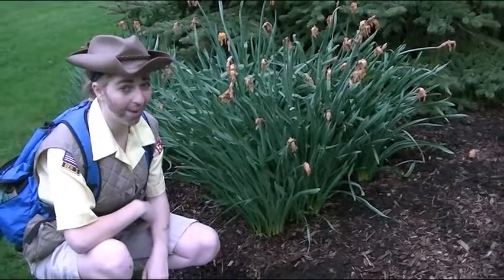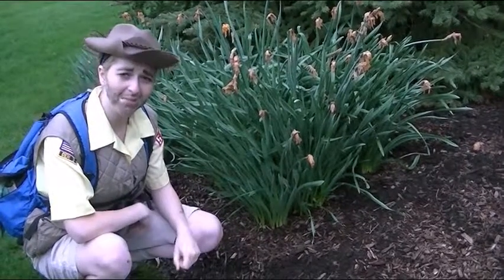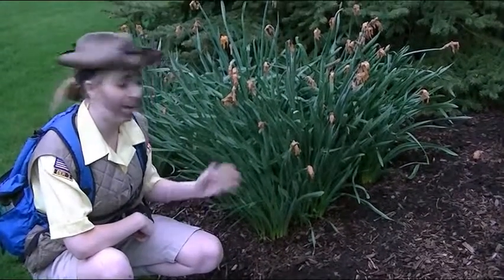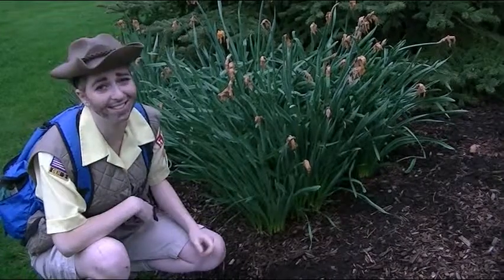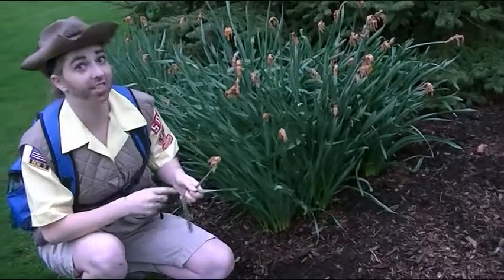Now, before I get myself bitten, let me tell you about plant growth. It's a common misconception that plants grow from the bottom of their stems. That's totally false. This one almost got me.